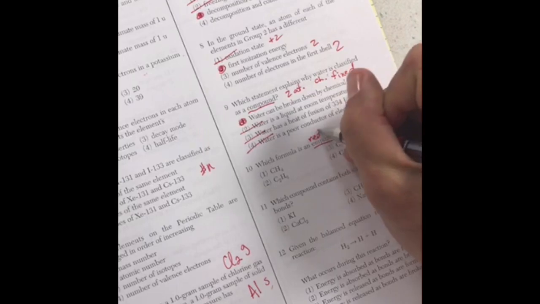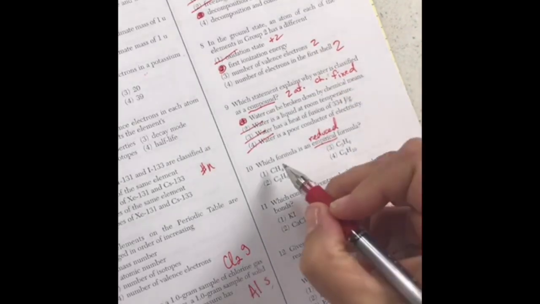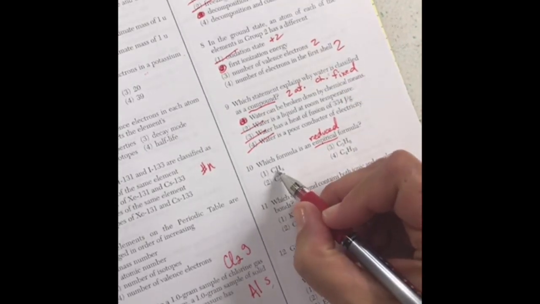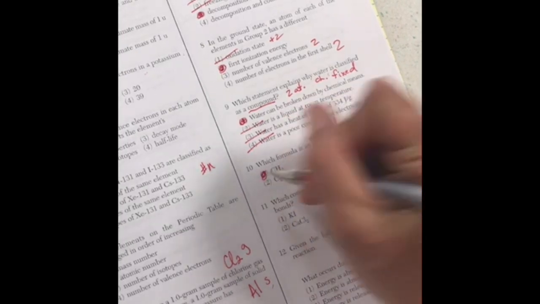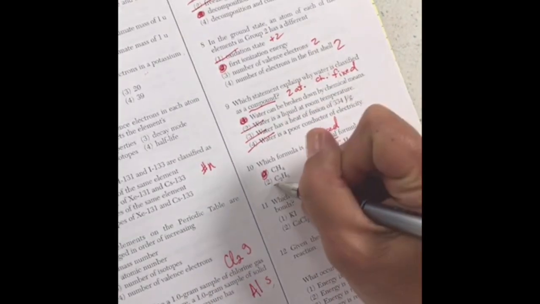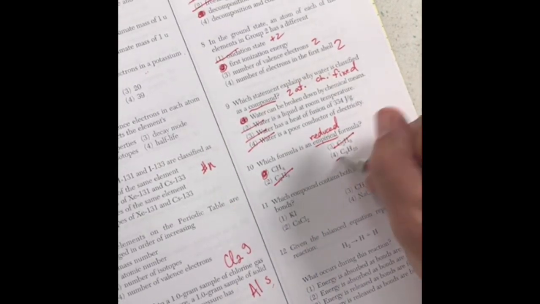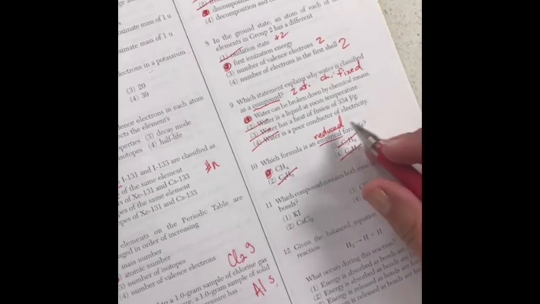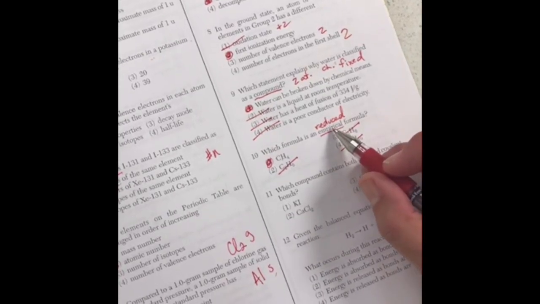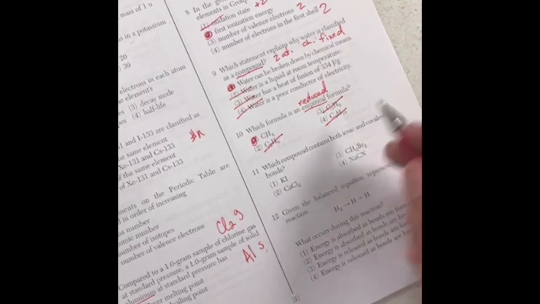The word empirical means reduced. So let's see which one is reduced. A 1 and a 4. Yep, that's as simple as you could get. A 2 and a 6 could be decreased. A 3 and a 6 could be decreased. A 4 and a 10 could be decreased. So if you can reduce it, it is not empirical. It's still molecular. Which compound contains both ionic and covalent?